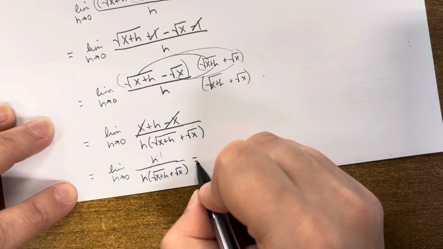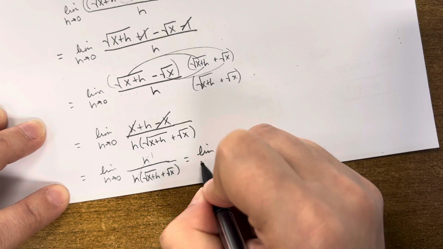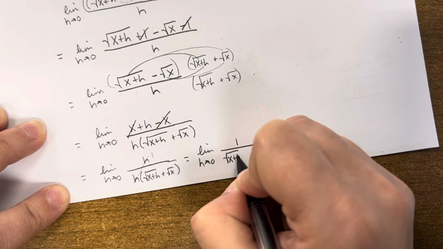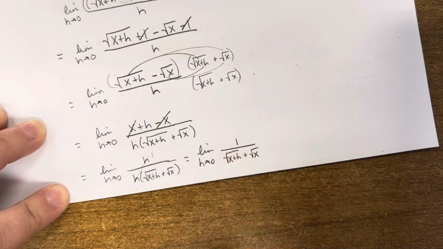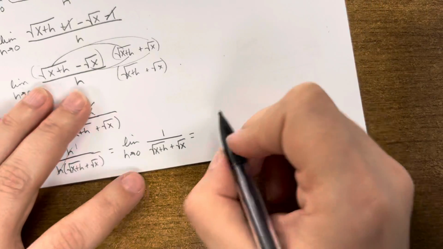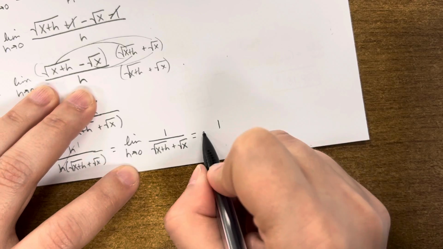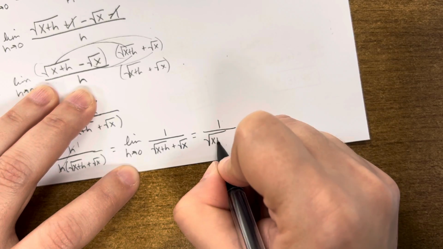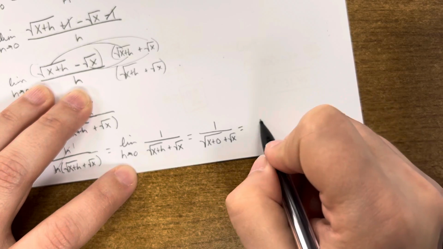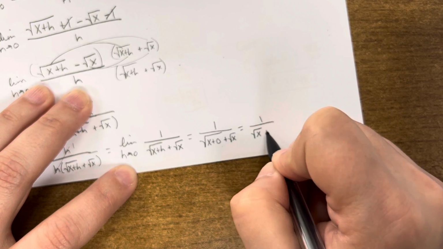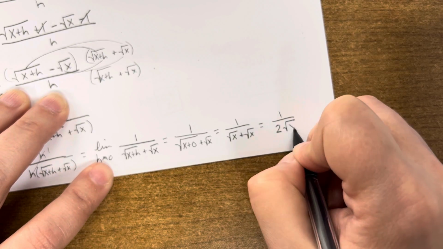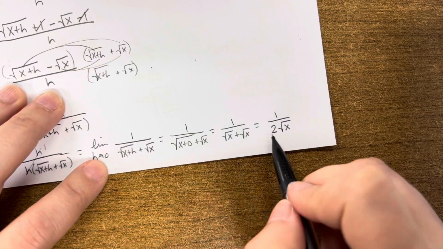Well, the good thing about this is these h's are also going to cancel and make it 1 over that stuff. So this is really the limit as h approaches 0 of 1 over the square root of x plus h plus the square root of x. Now I can plug in my 0. So that's going to give me 1 over the square root of x plus 0 plus the square root of x. Well, that's really just 1 over the square root of x plus the square root of x, or 1 over 2 square roots of x.